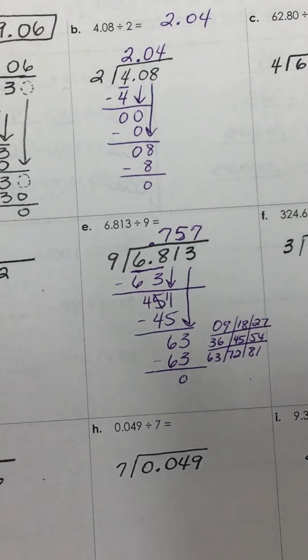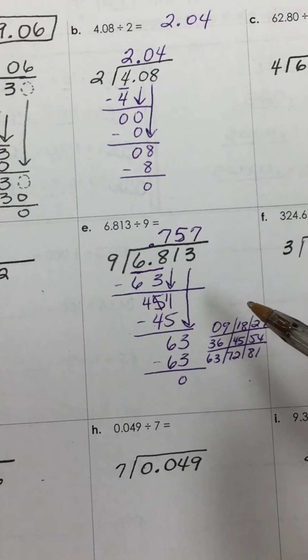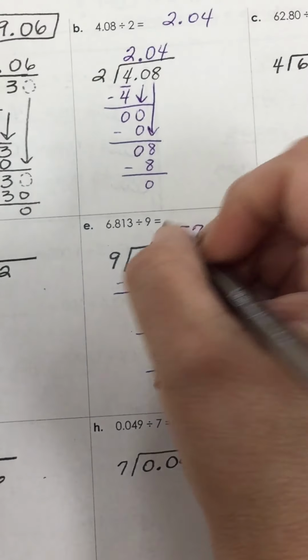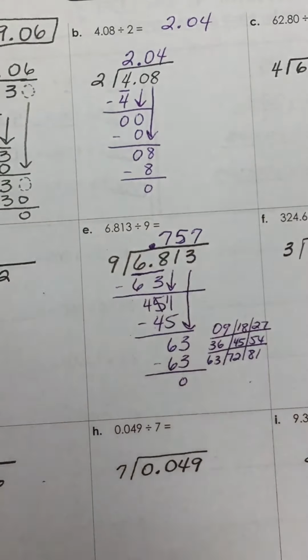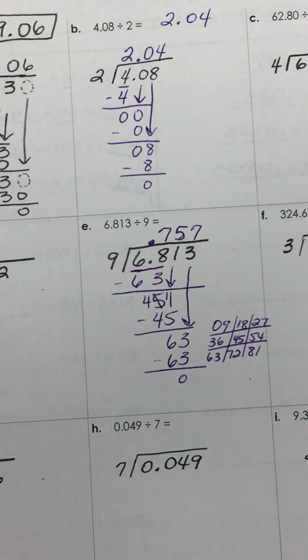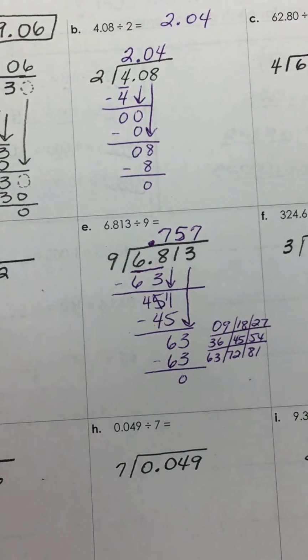But the only thing different you're doing between division of decimals and division of whole numbers is you have to move the decimal to the top. So this one, the answer is decimal 757, or 757 thousandths. That's the only difference in multiplying or dividing decimals, is all you do is move the decimal to the top, okay? Now, hopefully this will help you get your assignment done and completed.